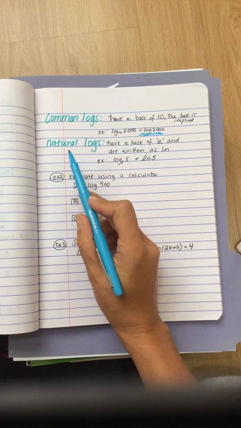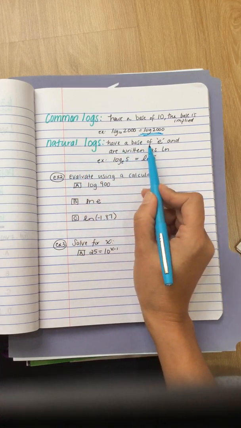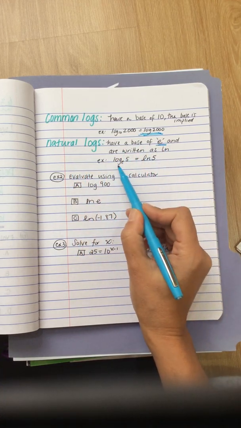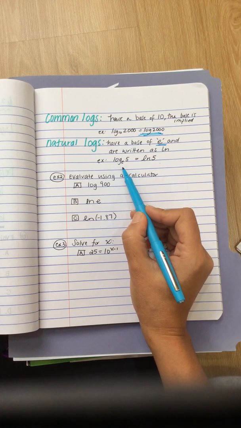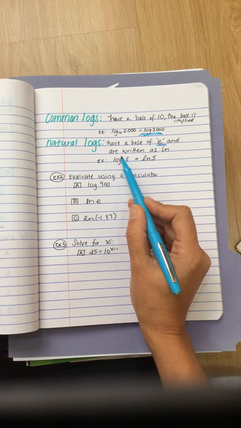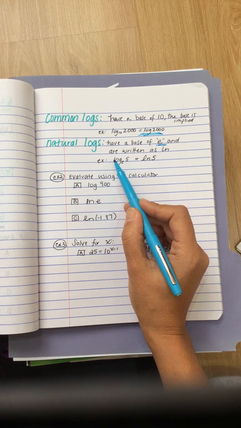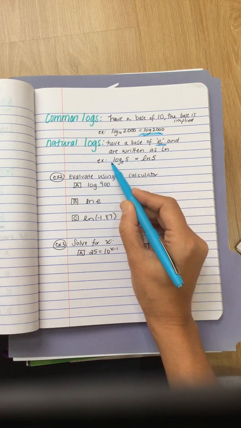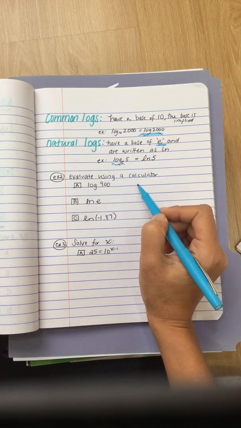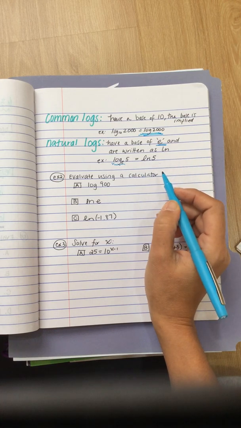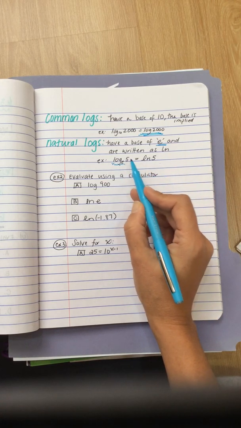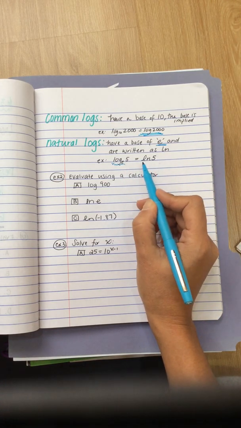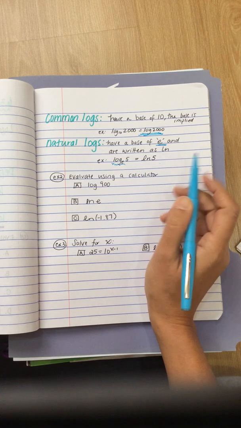And then another common one is called a natural log. So that's when there's a base of e, right? So for example, this would say log base e of 5. So instead of writing log base e, this is called the natural log. So we rewrite this part as just ln, and you know that that's a log of base e. So log base e of 5 is just written as ln of 5, and you would read that as the natural log of 5.